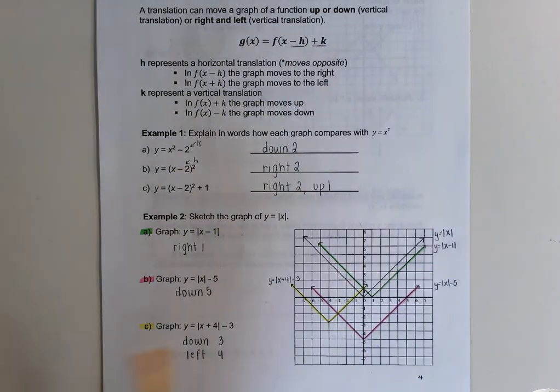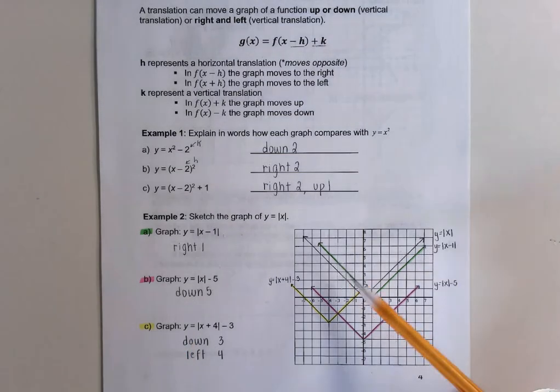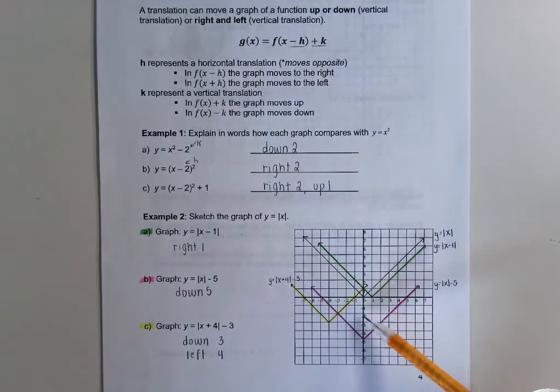For part B, the negative 5 is outside of the brackets. So this is the absolute value of x, take away 5. This is a vertical translation. So this graph is going down by 5. So you can take each of your points on y equals absolute value of x, the original graph, and move them down by 5. Every single point goes down 5 to get your new shape.